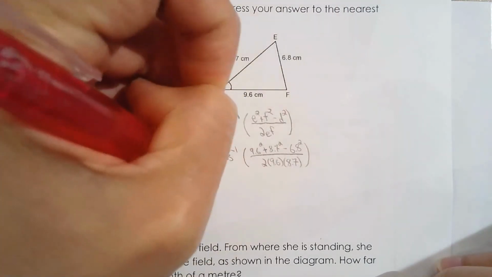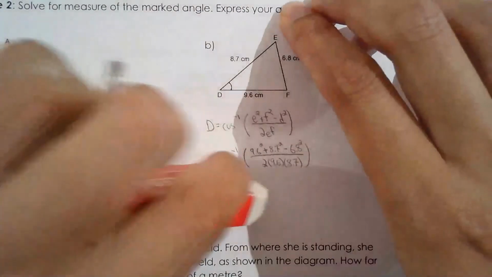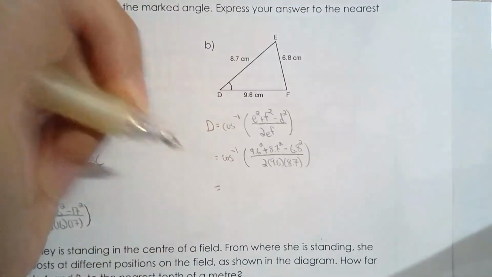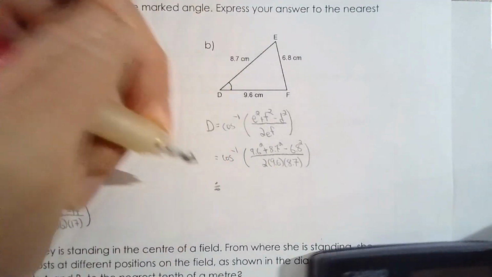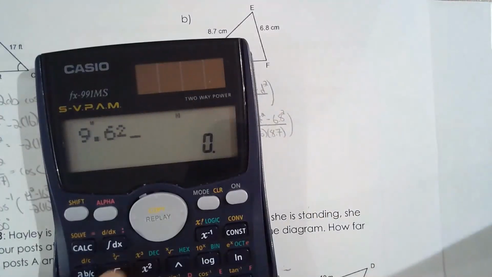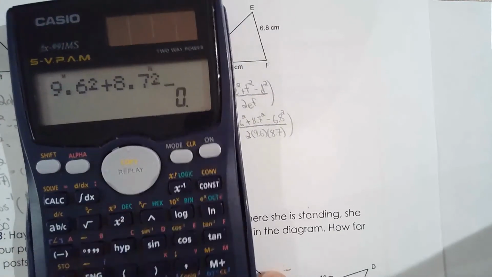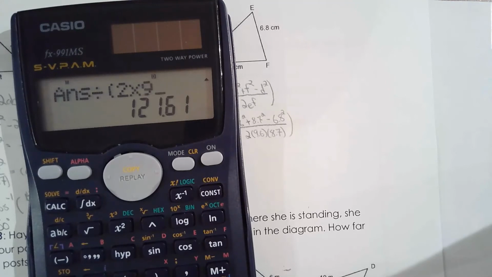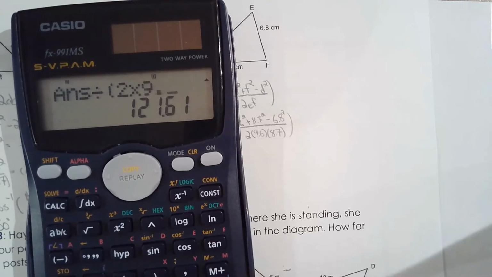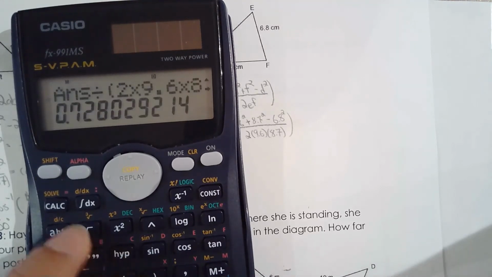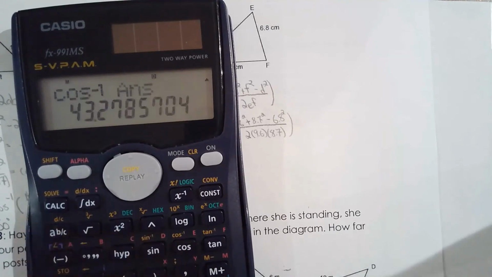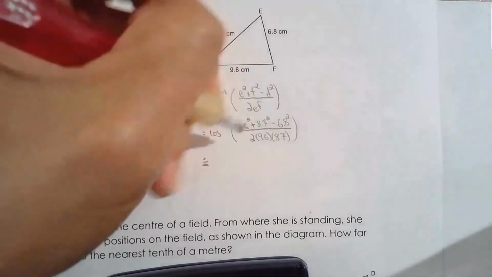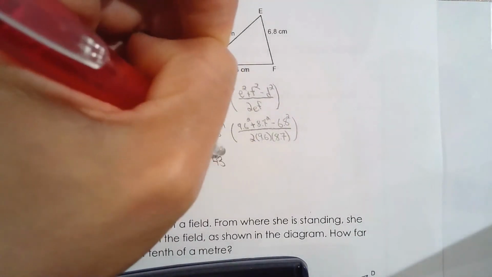All right, and let your calculator do all the work. So 9.6 squared plus 8.7 squared minus 6.8 squared divided by 2 times 9.6 times 8.7. All right, 43.3, let's say 43 degrees then.